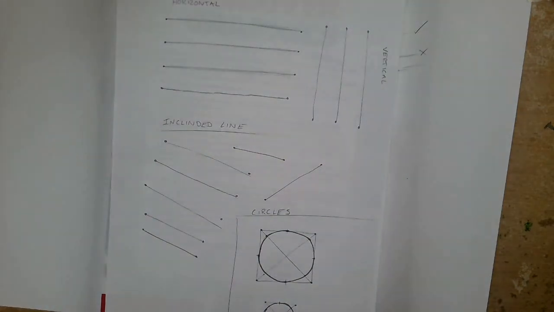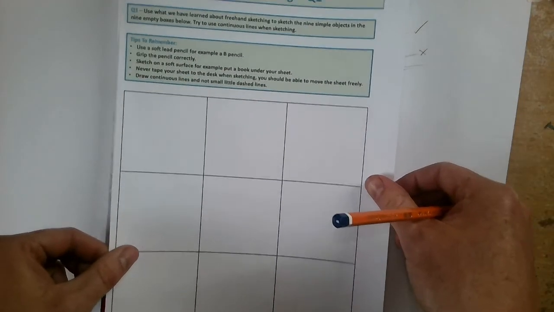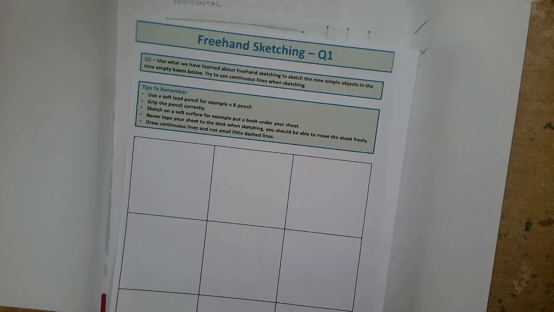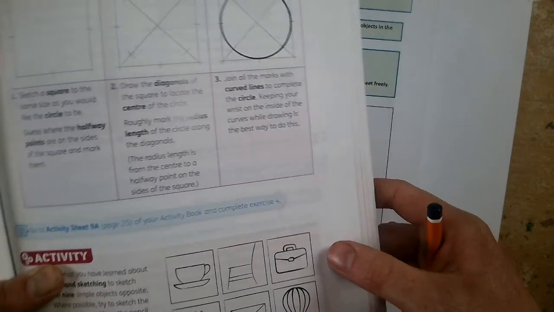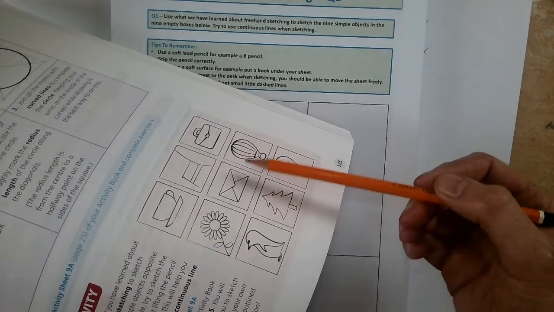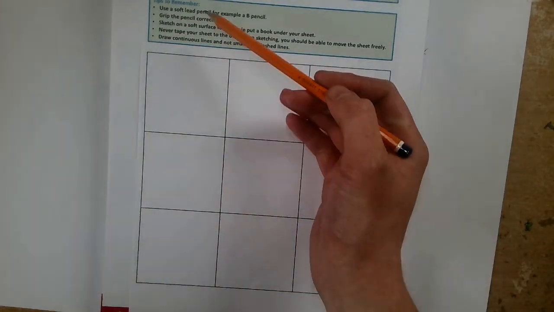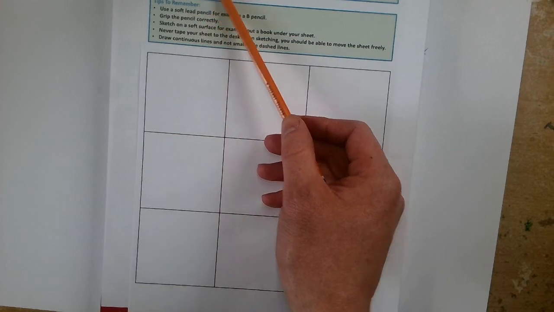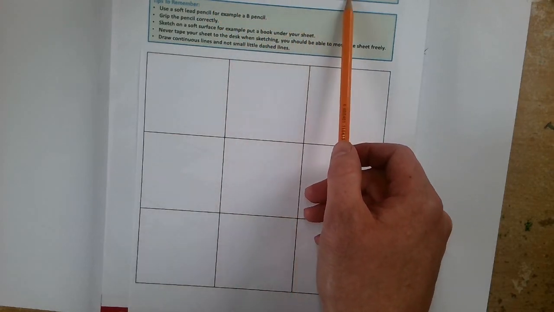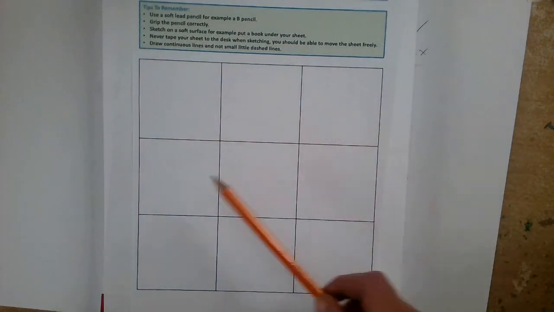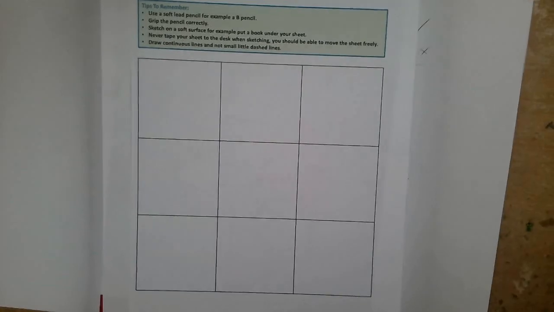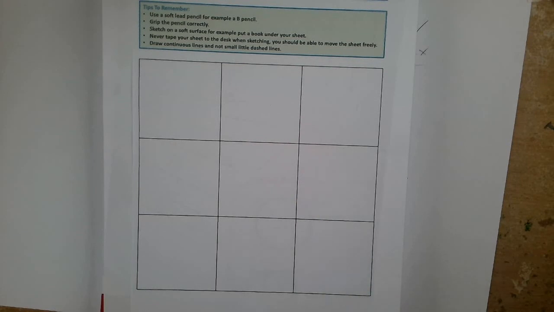And remember as well, you're actually going to have 2 exercises. This is your homework sheet. You can print it off. If you don't have a printer, guys, again, just use an A4 sheet. There are 9 symbols, which are on the PowerPoint that I've given you. There are 9 squares in the sheet. You're going to draw the 9 symbols in each of the squares. There's tips here, and this is just the question. So you're going to use what you've learned so far about freehand sketching to sketch the 9 objects in the 9 squares and try and use continuous lines while doing it. So there's circles, vertical lines, etc. Alright, so any questions as ever, guys, just give me a shout.